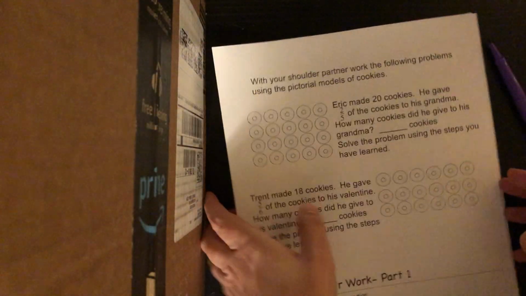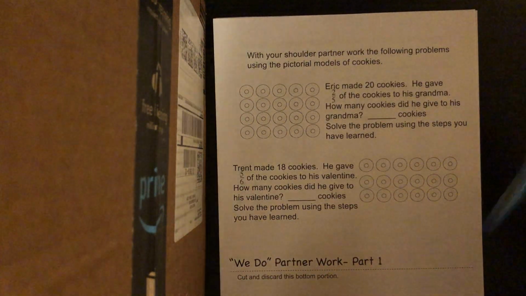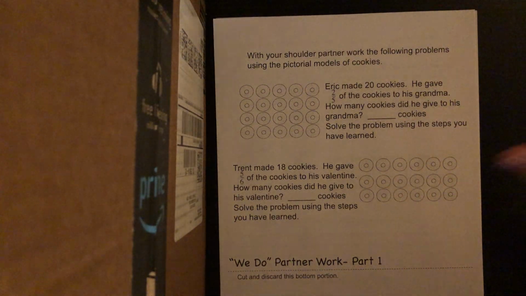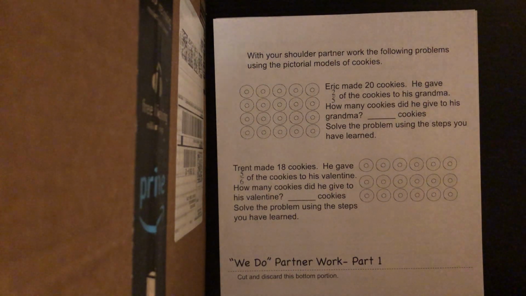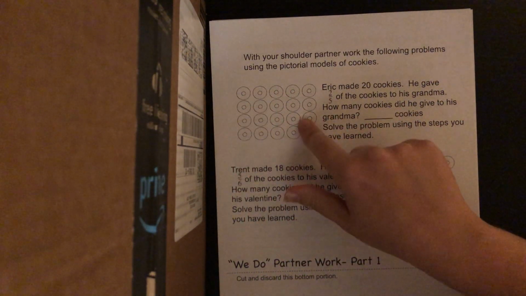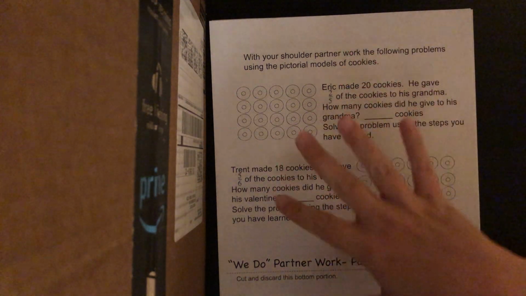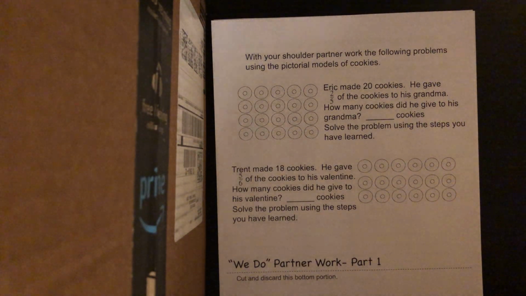Okay? All right, so what you're going to do now is you have 1, 2, 3 more pages in that PDF. And I want you to do them independently. So if you can't print these papers off, that's okay. Just have it pulled up on your computer and use a piece of computer paper or a piece of notebook paper and solve this. You need to draw the 20 cookies and then show me how you're representing it. Eric made 20 cookies. He gave 2/5 of the cookies to his grandma. How many cookies did he give to his grandma?